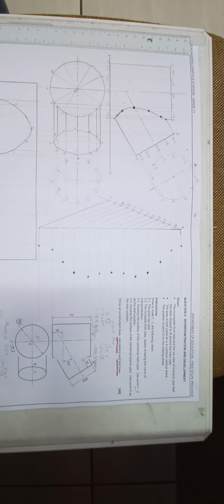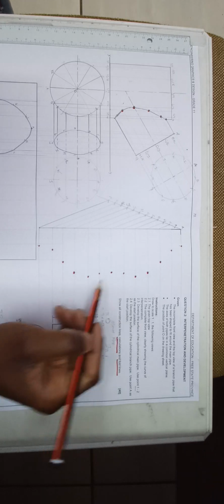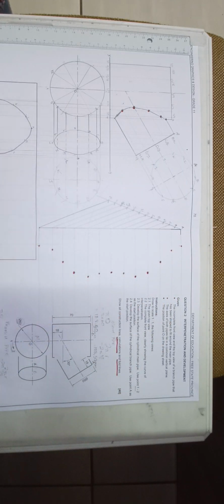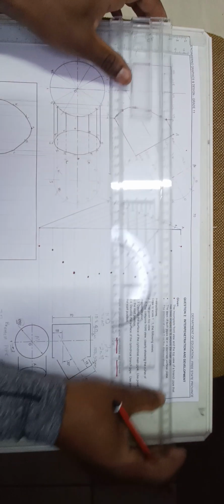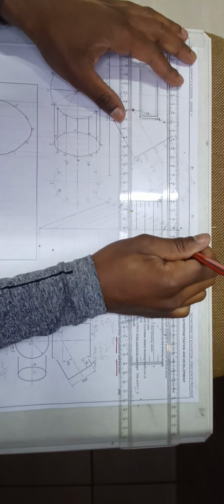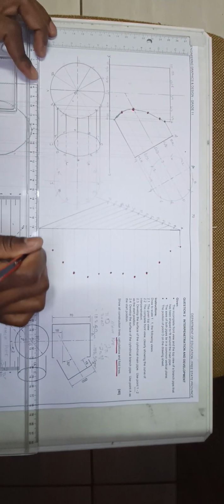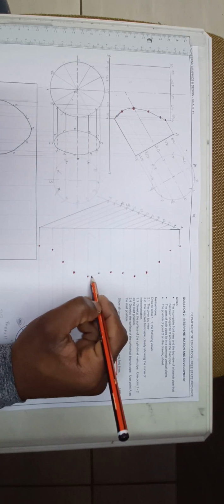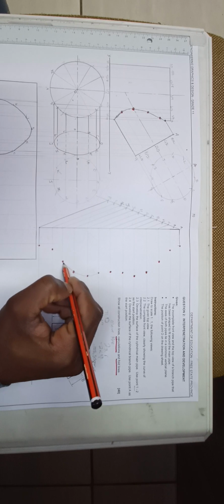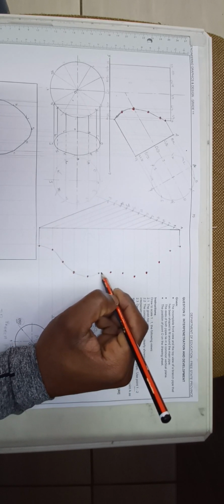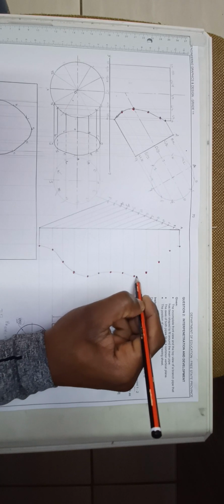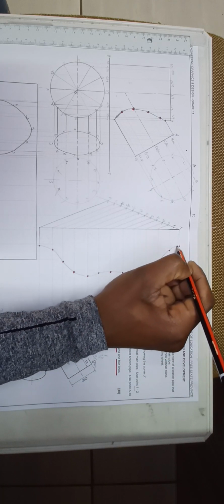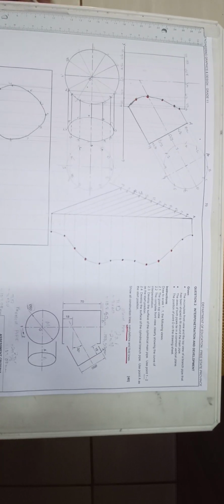And as you can see, ladies and gentlemen, this thing is very, very simple. Please don't use colored markers, but if you want to use them, you can use them for clarity purposes so that you can see what you are dealing with. Okay. So this is how you should get your development for the branch pipe, ladies and gentlemen.